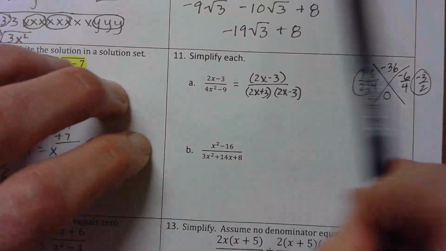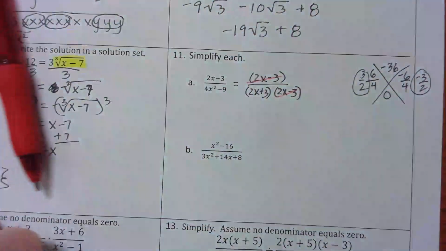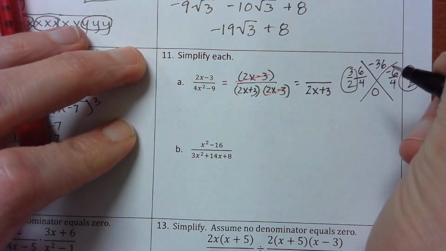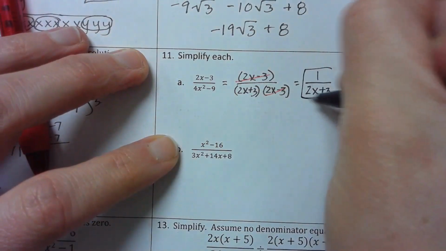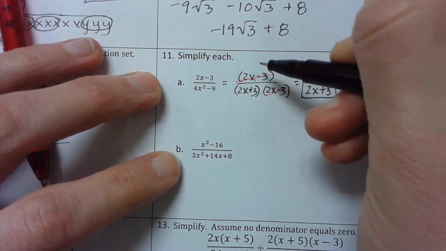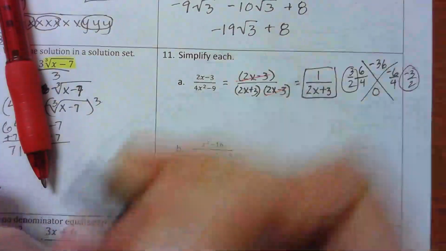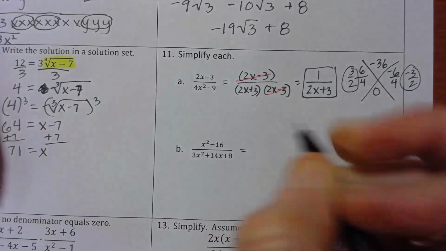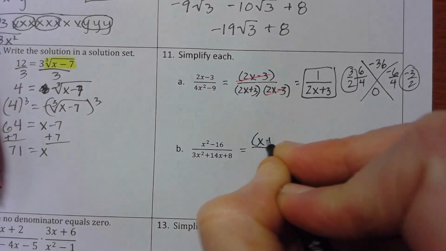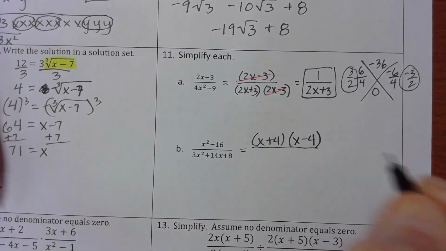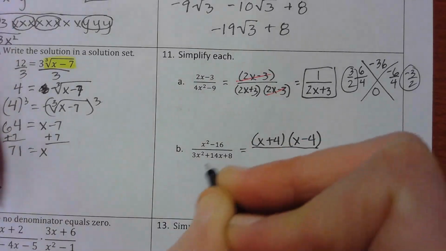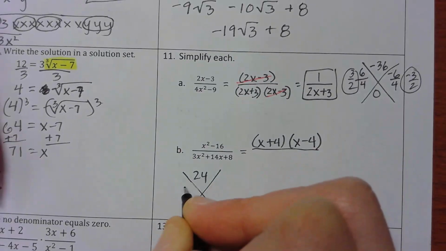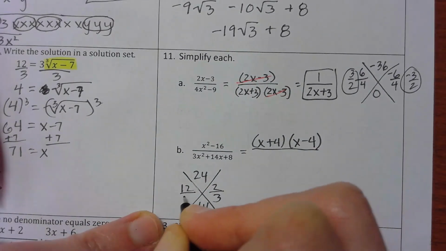I'm like, okay, here, I can cancel 2x minus 3's. Those are gone. What's left? Got a 2x plus 3, but it's in the denominator. I need a numerator, so 1. When you cancel 2x minus 3 over 2x minus 3, that's equal to 1. Okay, next. Factor and then cancel. Again, the numerator, x plus 4, x minus 4. And I can factor this denominator using a magic x. 3 times 8 is 24, plus 14. Factors of 24 that add up to 14 are 12 and 2. Divide by 3.